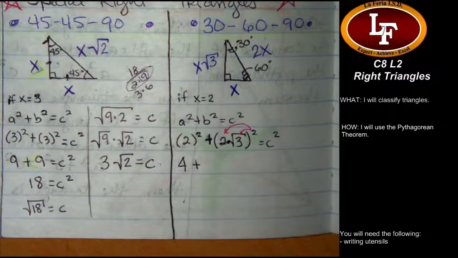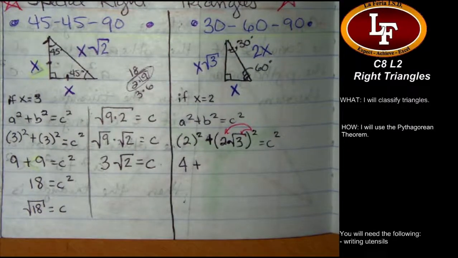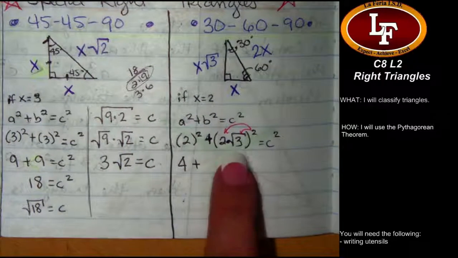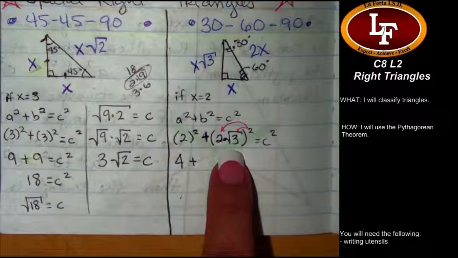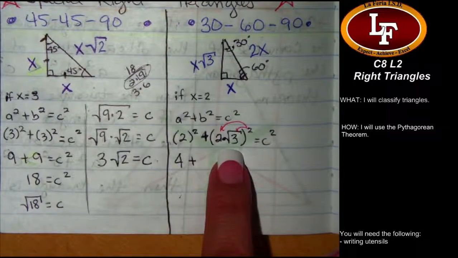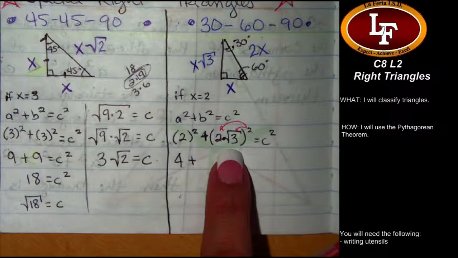Not addition, not subtraction, not division, just multiplication. And I'm stressing that because when you hit Algebra 2, you're going to have a huge section on this. They're going to mix up the addition, subtractions, and multiplications on you, and you have to be able to know which one to do when. Distribute only when there is a multiplication.